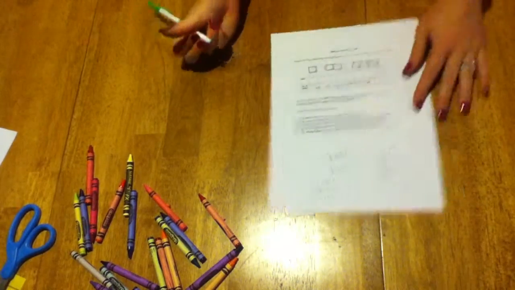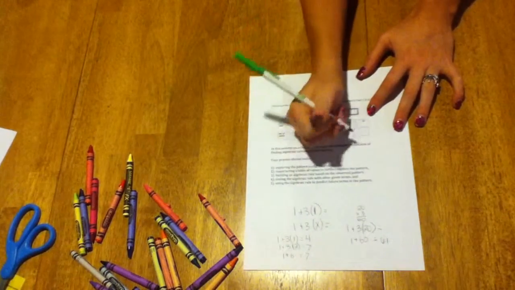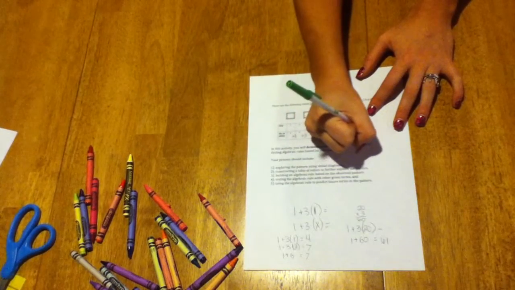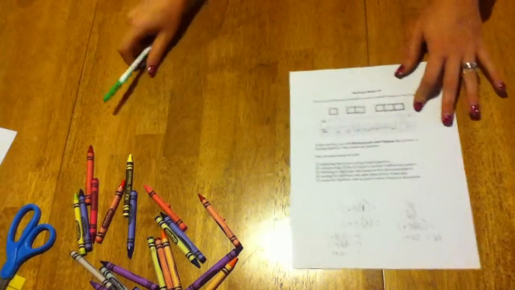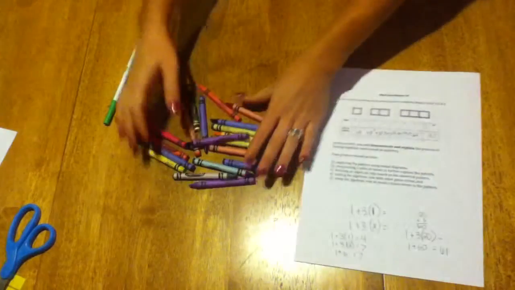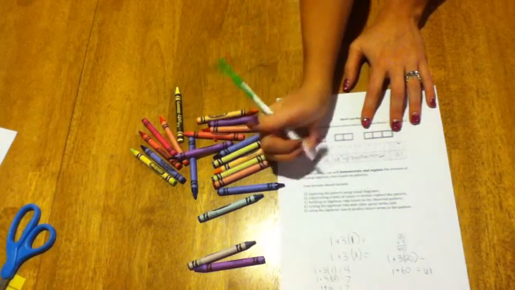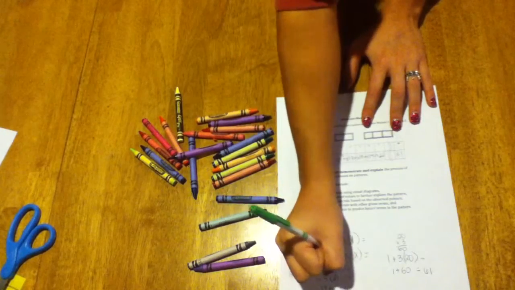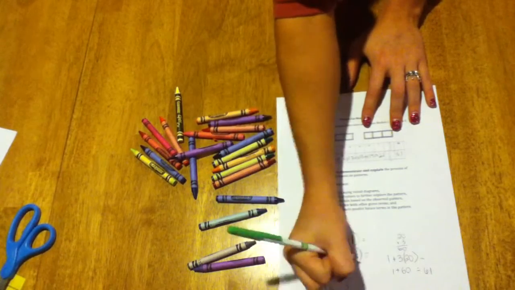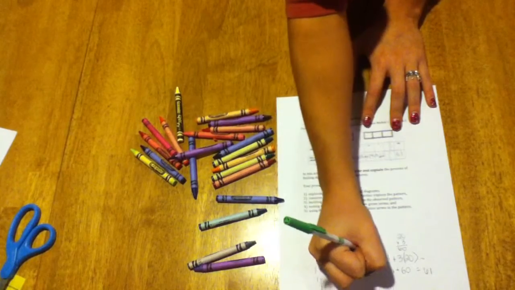So your 20th term on this table is 61. We could do that by representing with crayons, but that would take a really long time. That's why we're using this rule of 1 plus 3 times x to equal your answer.